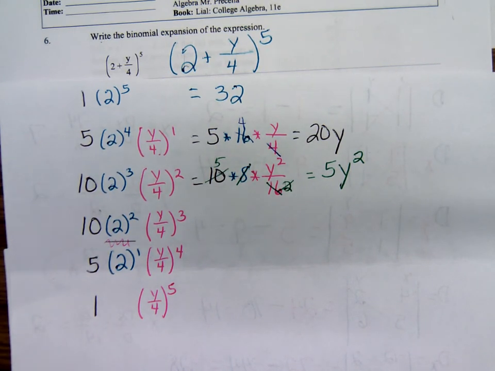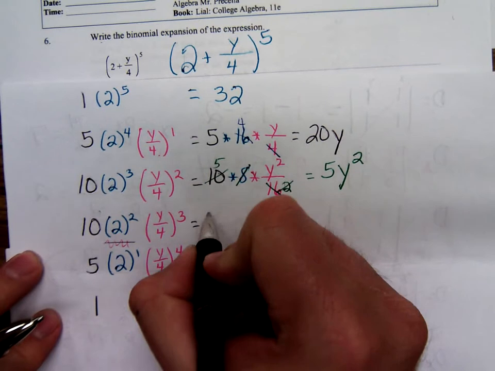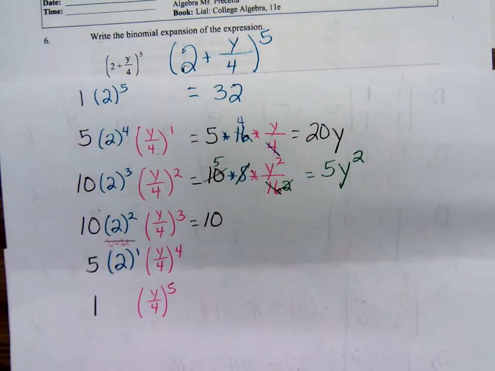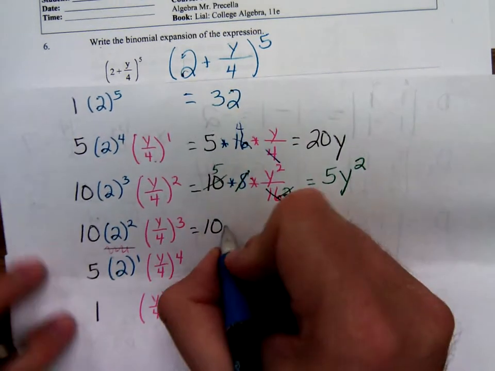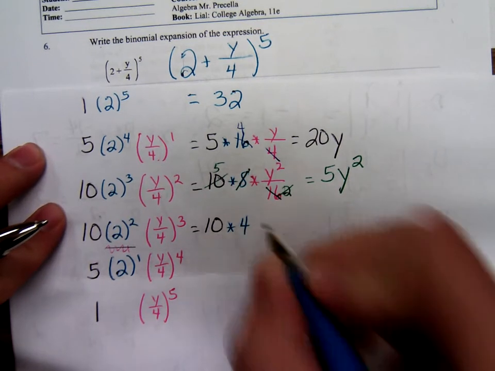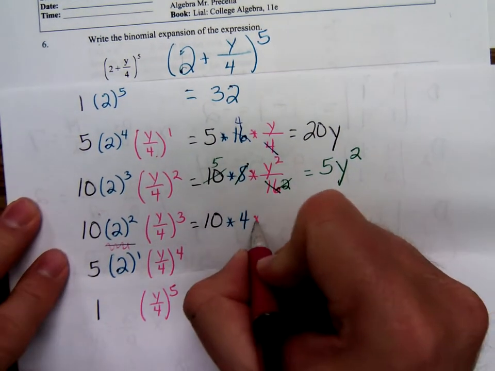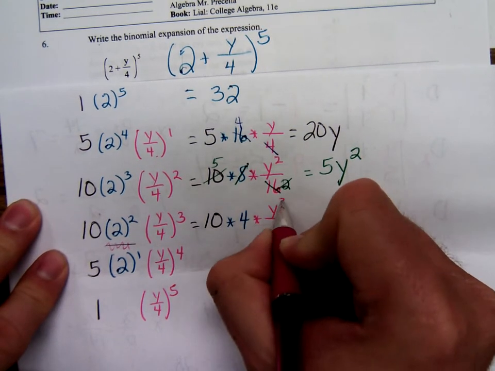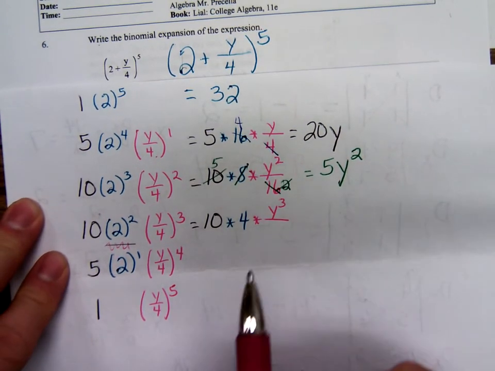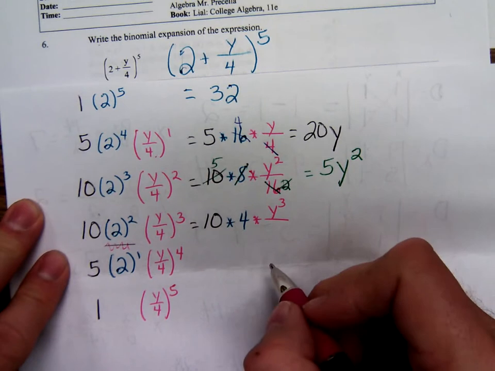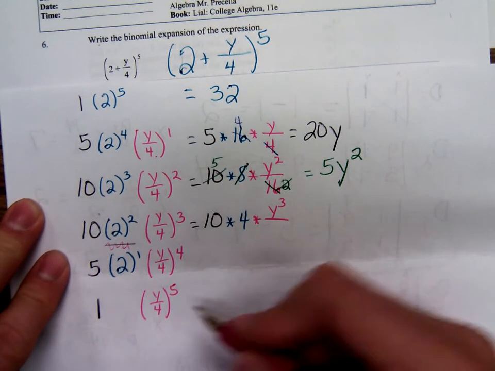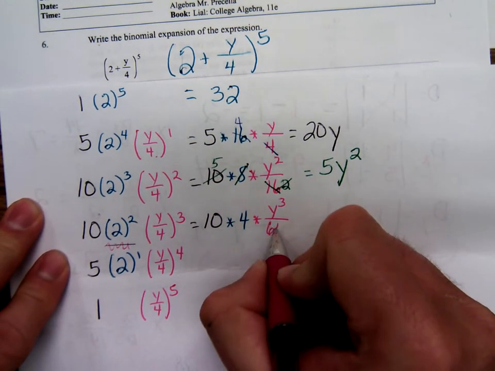See here, we have a 10. The 2 squared is 4. And then the y over 4 cubed, that would be a y cubed. Now don't say 16. 4 to the third, 4 times 4 times 4 is 64.